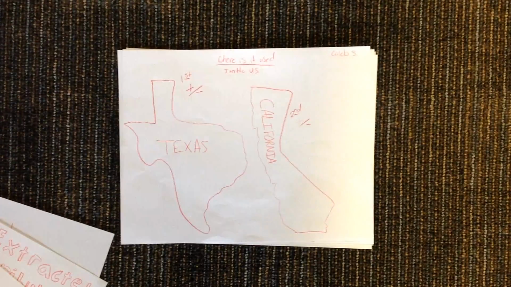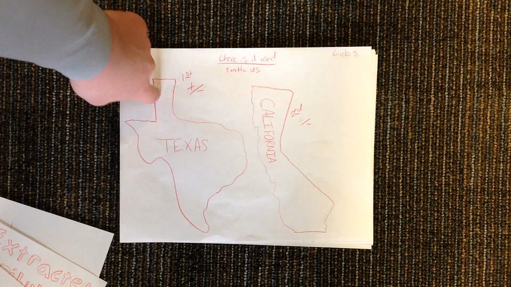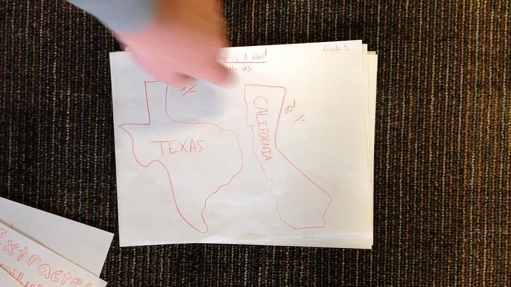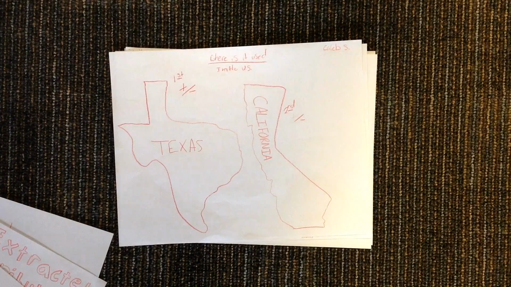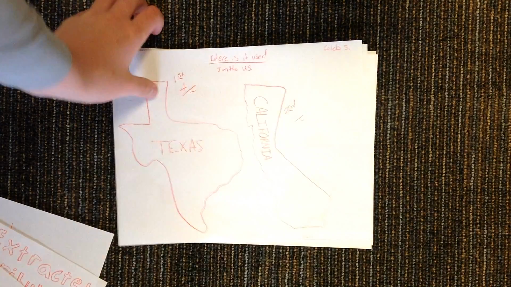Where is oil used? Oil is used pretty much everywhere. Texas produces and also uses the most. California uses the second most but doesn't produce much oil. Oil is accessible to a lot of countries. It is used for cars as gas, it is used at houses for heating. The Middle East produces most of the oil in the world.